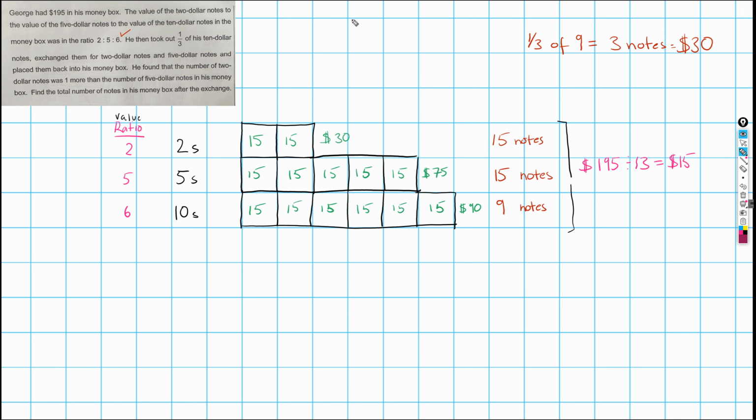Let's do this up here. So we've got 2s and we've got 5s. These are the 2 types of notes that we could exchange our $30 into.